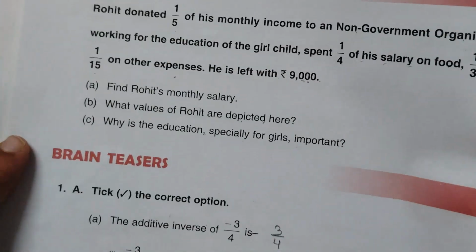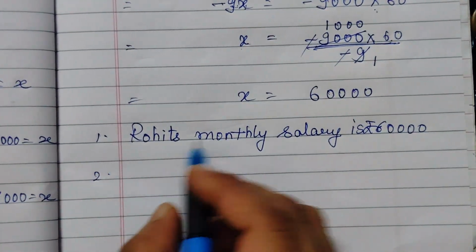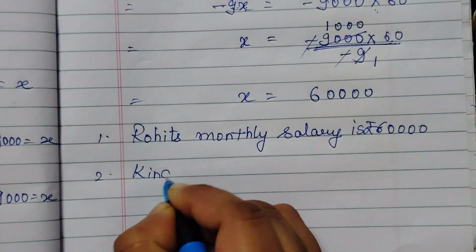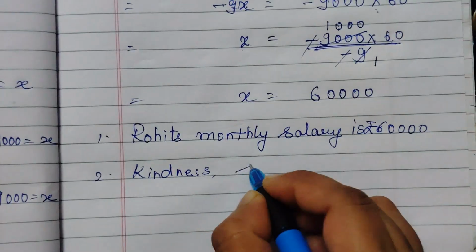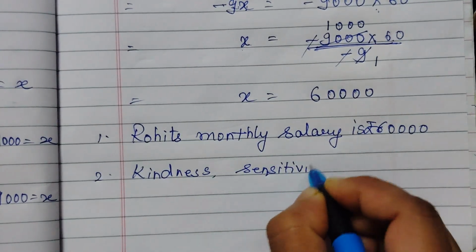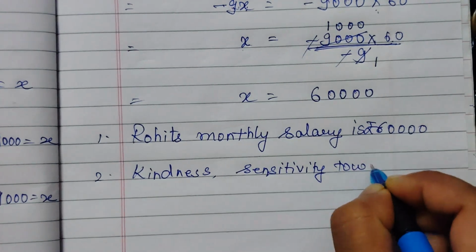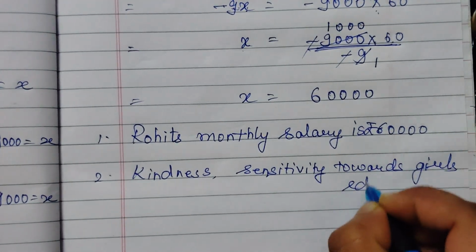So what values of Rohit are depicted here? Value of kindness. So we can see kindness, we can see his sensitivity towards girls' education.